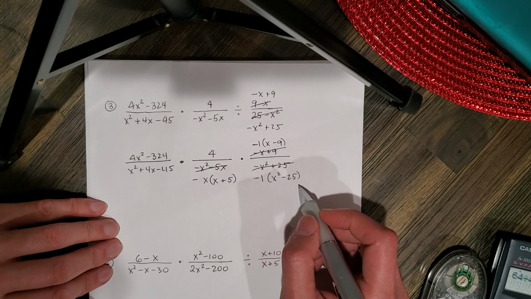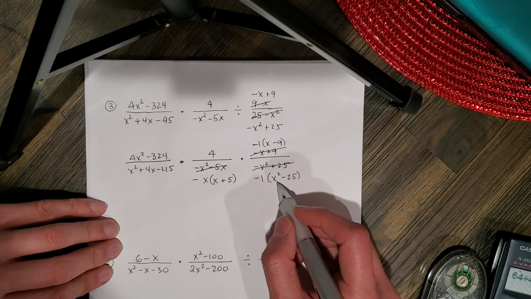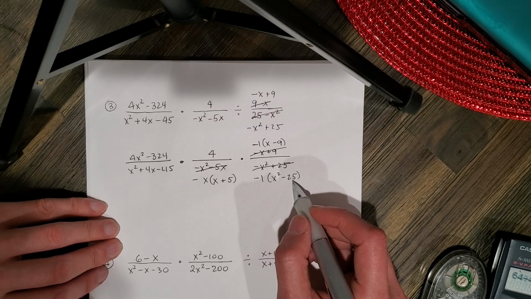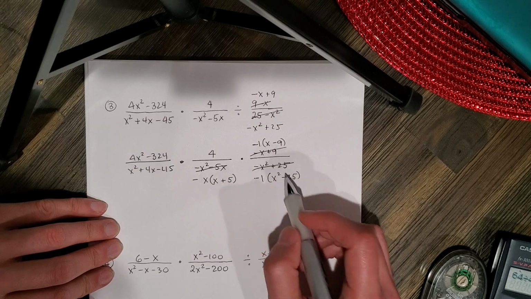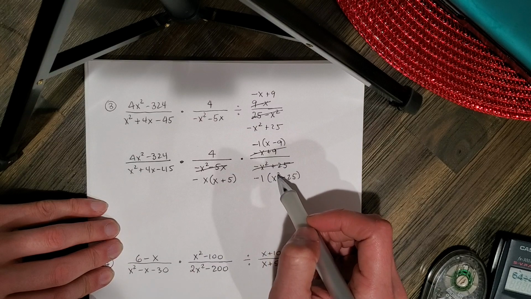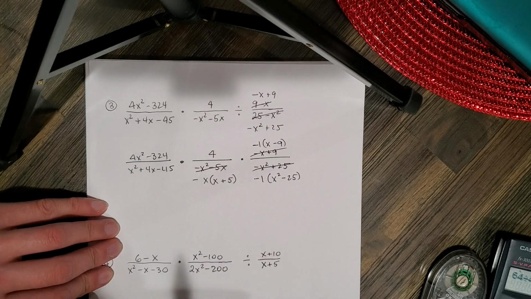And then, look, while I'm here, that's a difference of squares, right? And so, what did I forget to do here, guys? I forgot to flip this over. Okay? Remember the negative x plus 9 was on top, and then over here was on the bottom? No problem. I could do it right now.